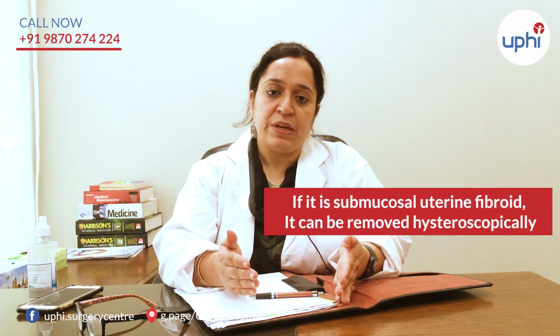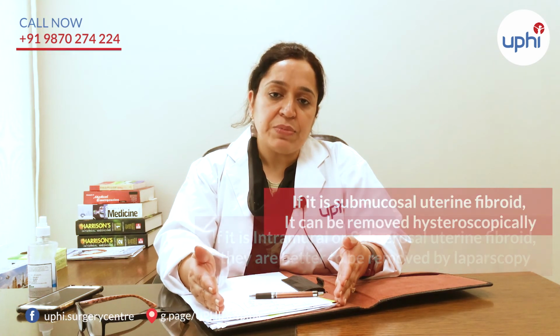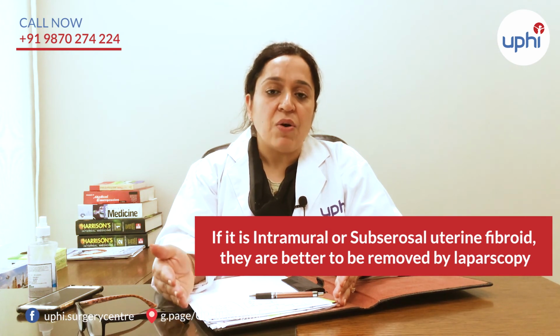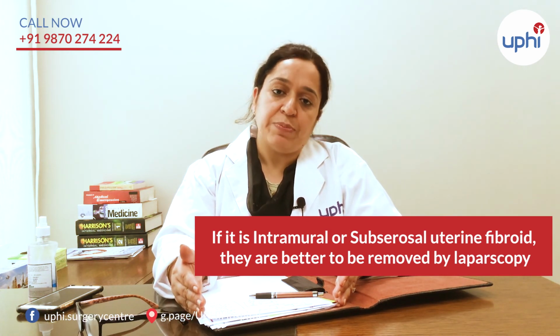So before you are planning for a pregnancy, or if it is causing irregular bleeding, I would suggest that we take it out. And for this kind of fibroid, laparoscopy is not needed. They can easily be taken out through the hysteroscopic route, which is a keyhole, I would say a telescopic surgery through the uterus. It does not involve any cut. So we put a hysteroscope through the cervix into the uterus and we resect those fibroids. So it depends. If it is a submucosal fibroid, it can be removed hysteroscopically. If it is an intramural or a subserosal fibroid, which means it is within the uterus muscle layer or outside, they are better removed by the laparoscopic route.